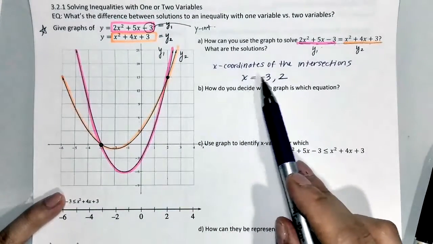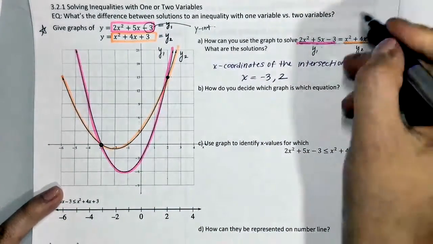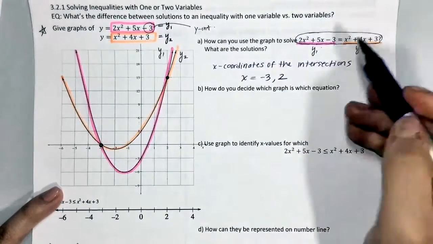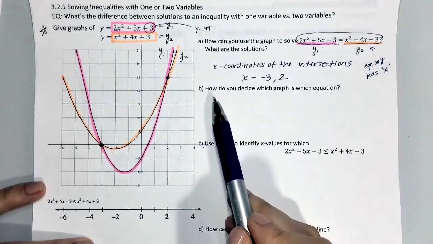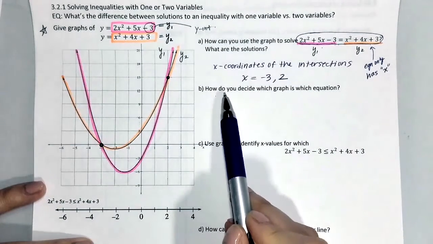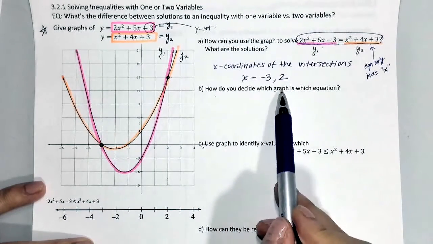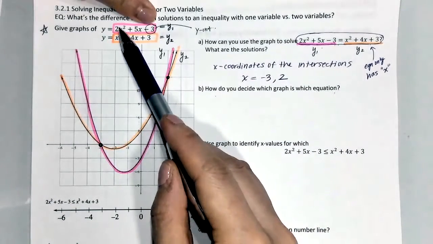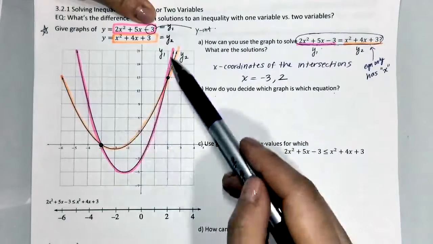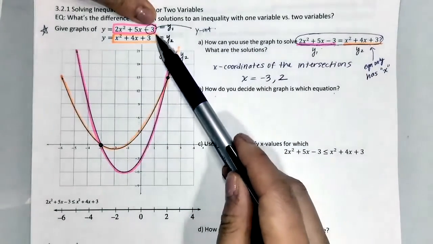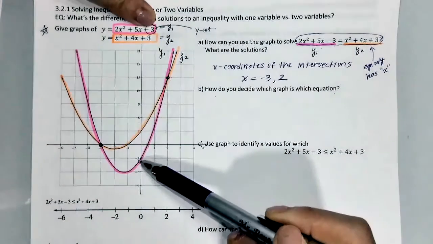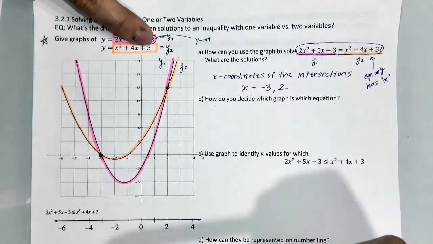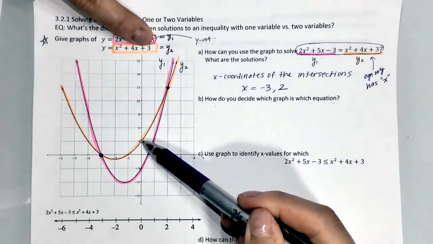Again, we only state the x value of those points because the original equation right now that we're trying to solve graphically has only the x variable. Now part B, we already answered this question. How do you decide which graph is which equation? We looked at the y-intercept, right? Both have a value that is positive, so both of them are opening up. But then the key is the y-intercept. The pink graph has a y-intercept of -3, which matches with the constant. And then the orange one has a y-intercept of +3, which is matched with this one.